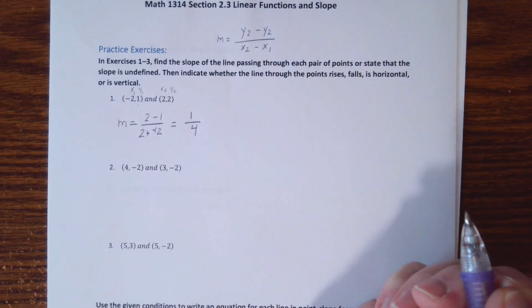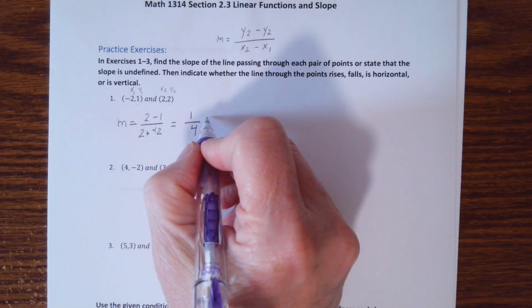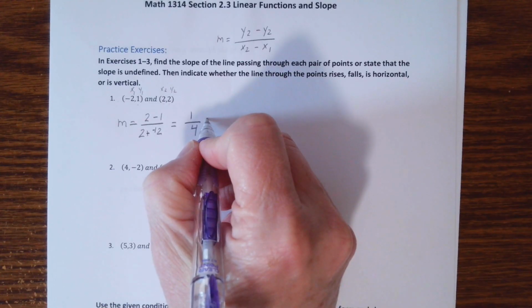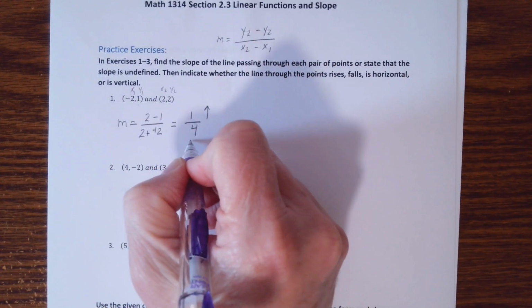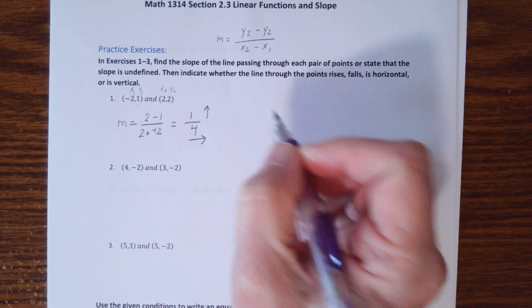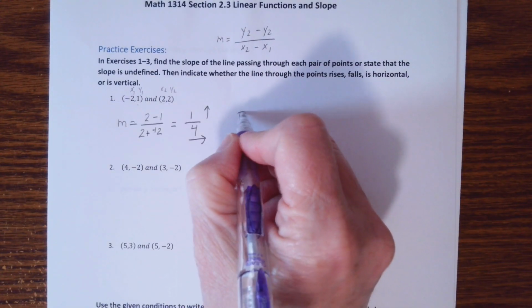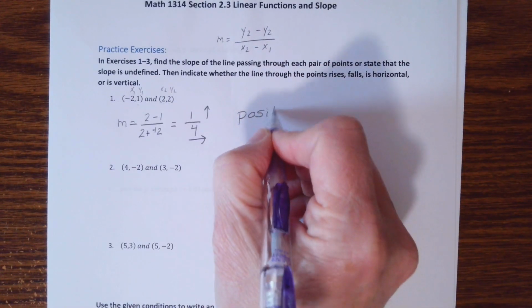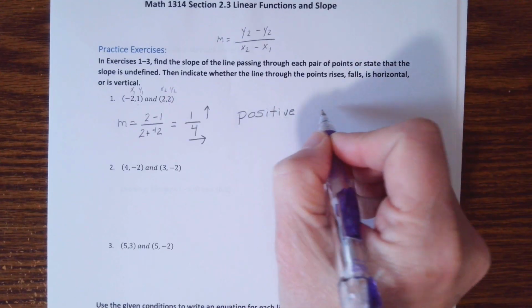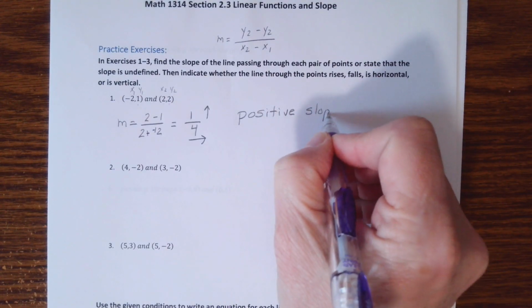So this would be 1/4. So our slope here would be that if we were to graph it, we would go up 1 and to the right 4. So the fraction is positive, so this is a positive slope.